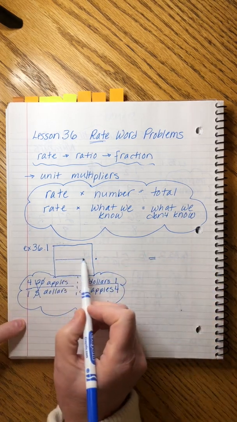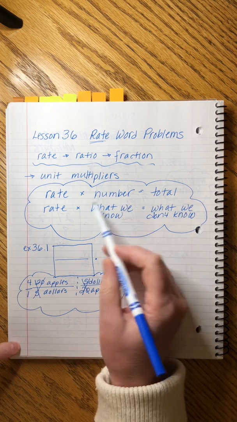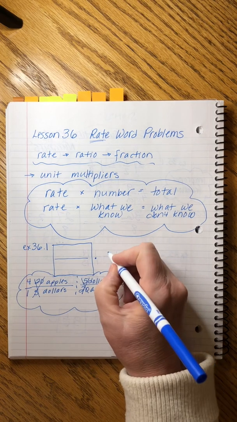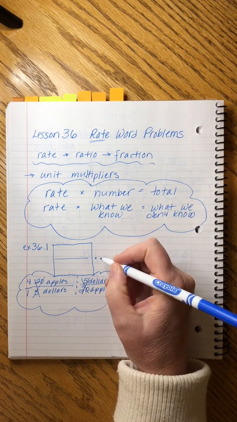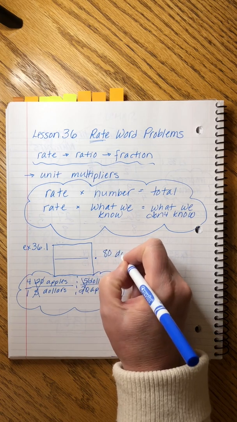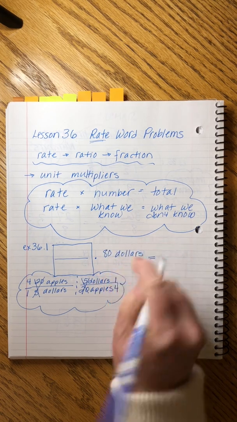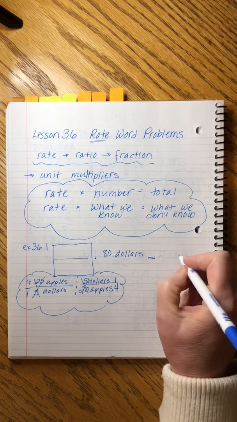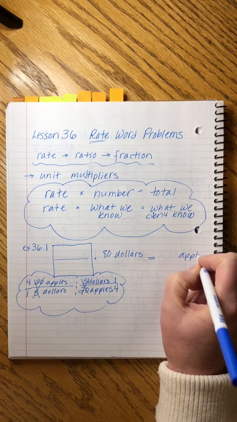Now, we've got two lovely rates here that are reduced, but we don't know which one we want to use. First, we want to look at this number, what we know. It goes on to say, how many apples can we buy? That's what we don't know, for $80. So I do know that we have, no, not 88. No, it's 80. We have a lot of dollars to spend on apples, apparently. Okay, so this is what we do know. We have $80. And what we don't know is how many apples we can buy.